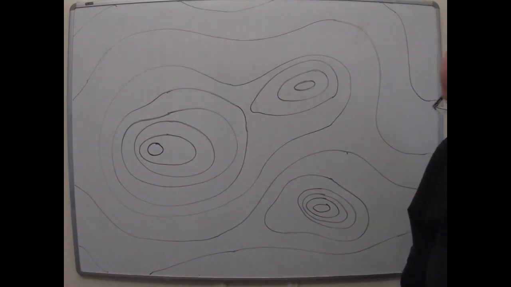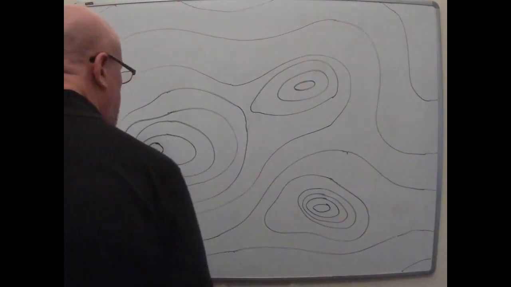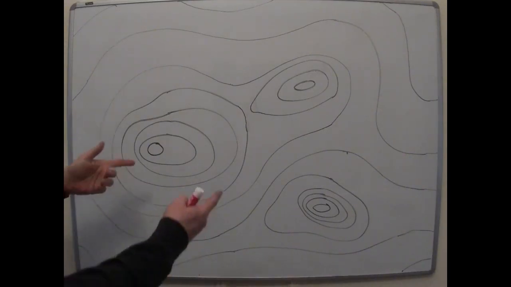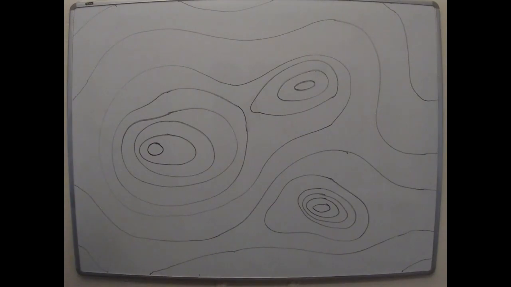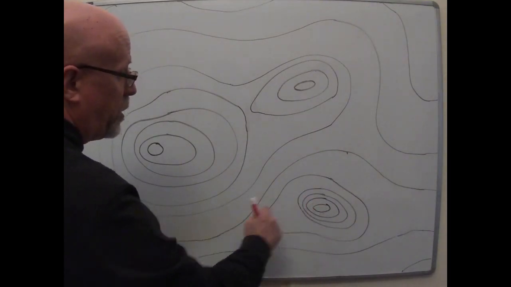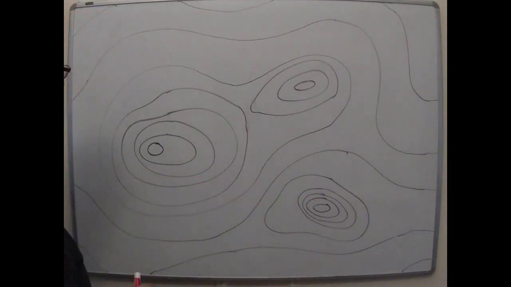To do that, I've made an imaginary contour map of some region. You can tell there's 3 mountains here. Can you tell which mountain is the tallest? This guy. See how many rings there are around the peak? There's several more changes of elevation.